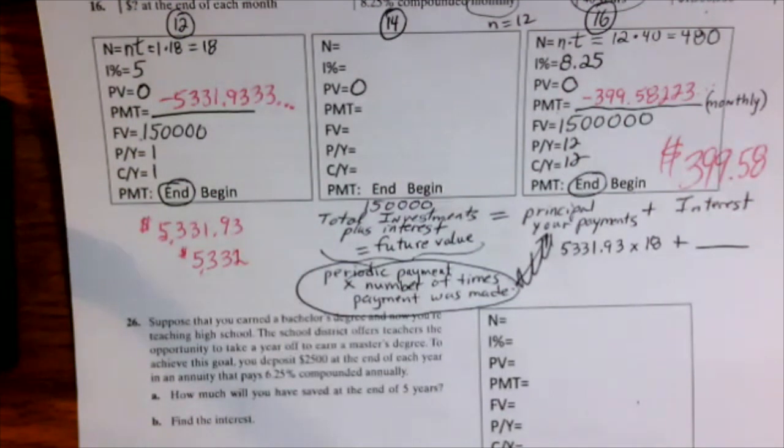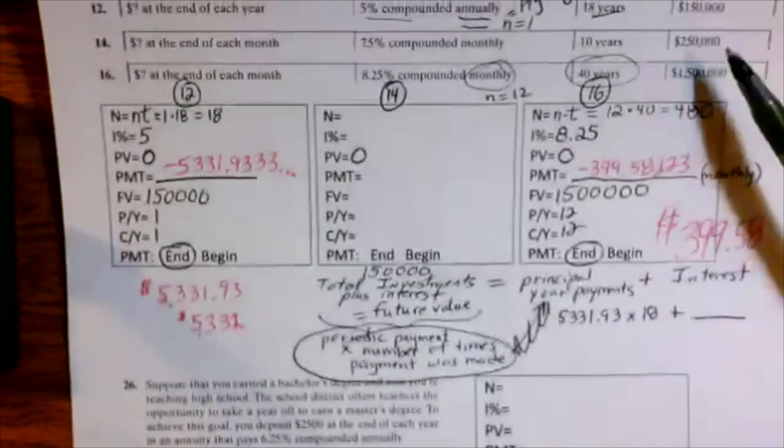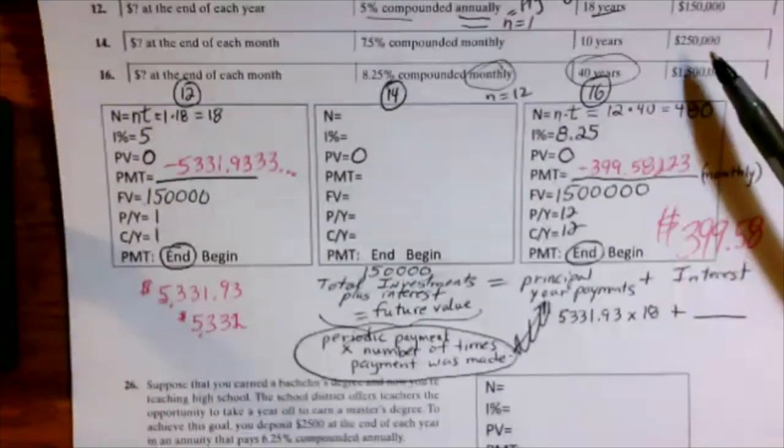Particularly what payment will lead you to your financial goal. And here the financial goal is $250,000.